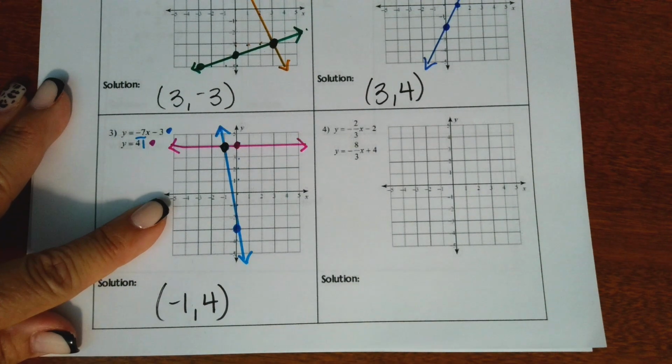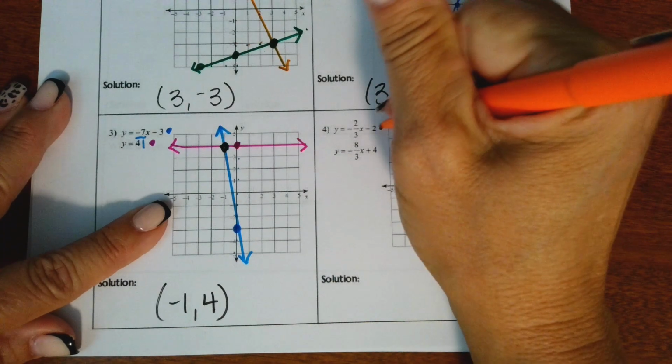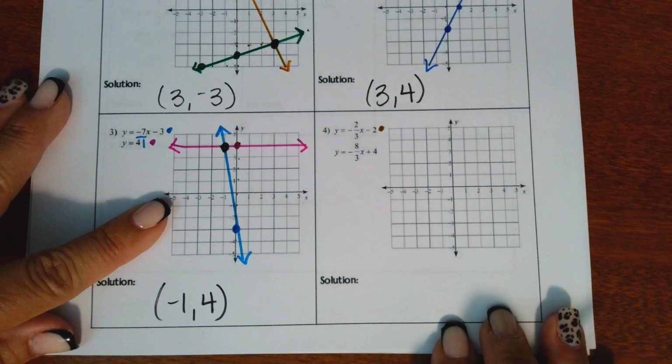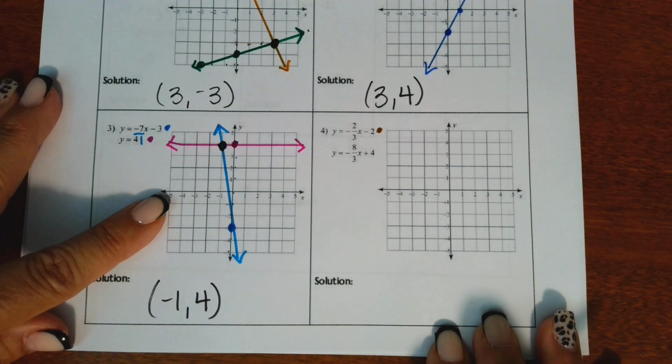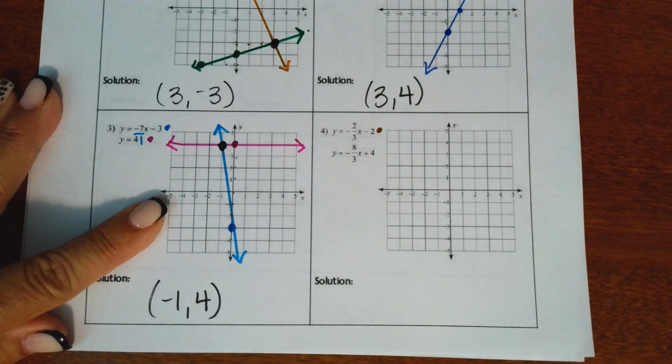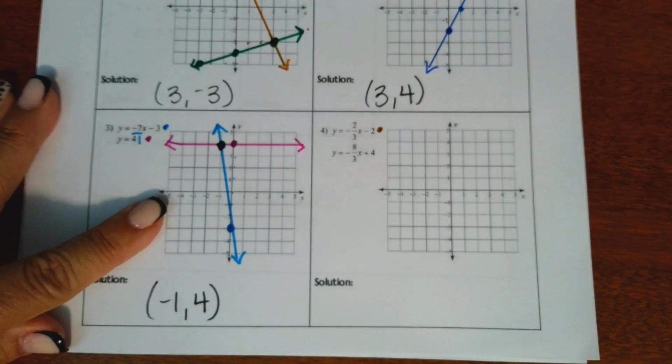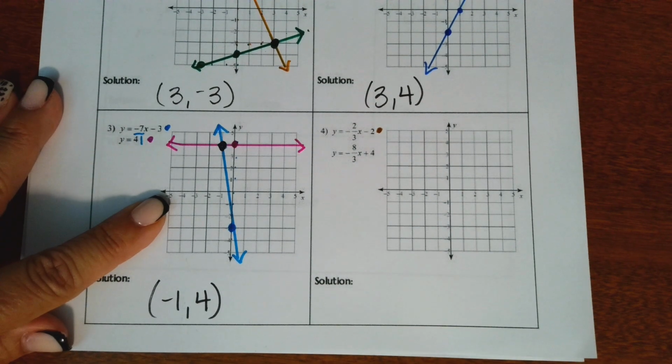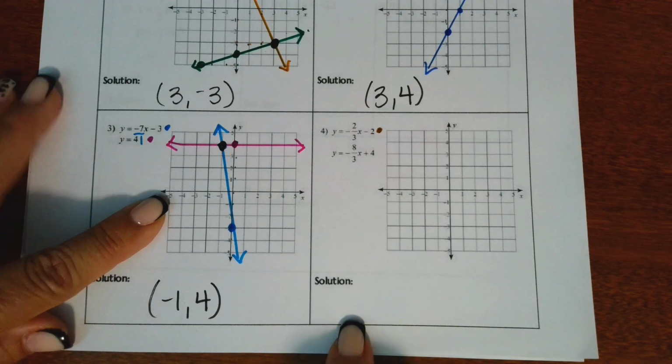Okay, all right, so let's move on to number 4. This would be a great chance for you to pause the video and to do this one by yourself to make sure you're understanding how to graph and locate the solution to the system. And then you can play it again to see if you're doing it correctly all by yourself.